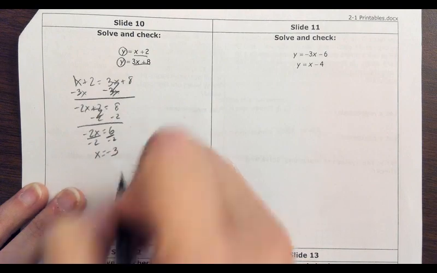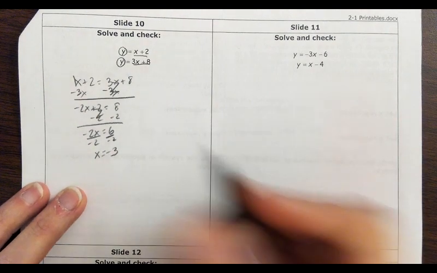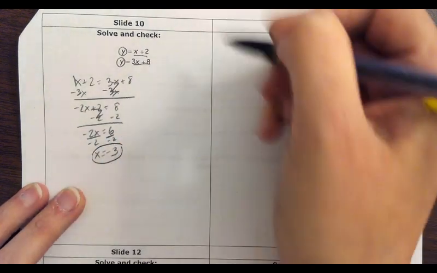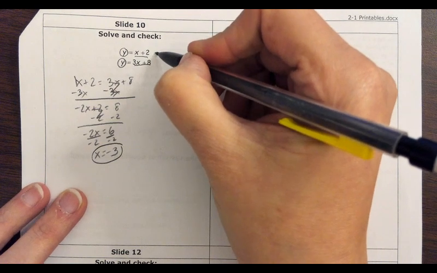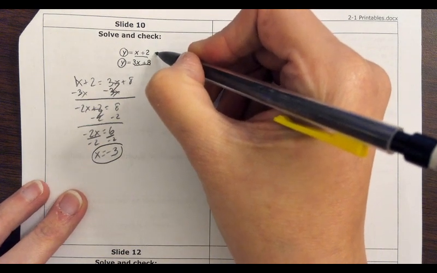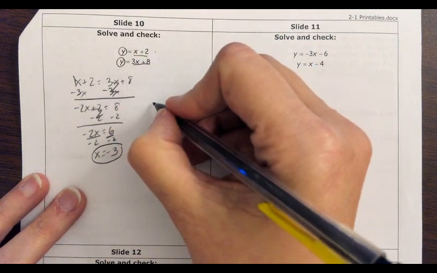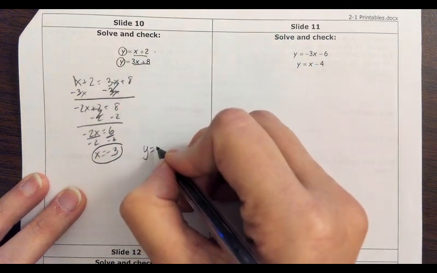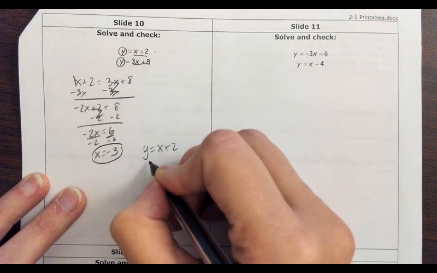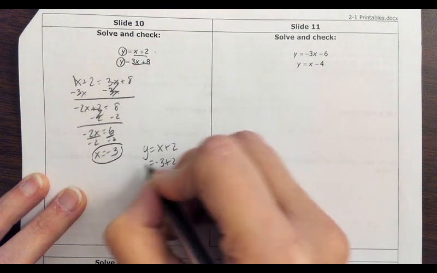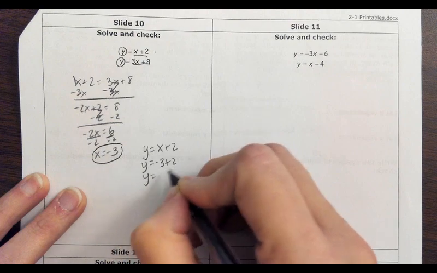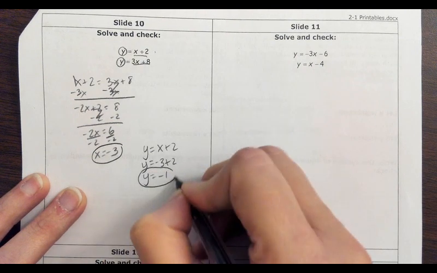X equals negative 3. Okay, so I think x is negative 3. Well, I'm going to start by checking the first equation and see, does x equal negative 3? Okay, well, if x equals negative 3, what's y? So y equals x plus 2, negative 3 plus 2. Negative 3 plus 2 is negative 1.